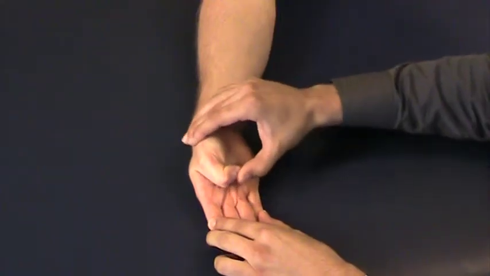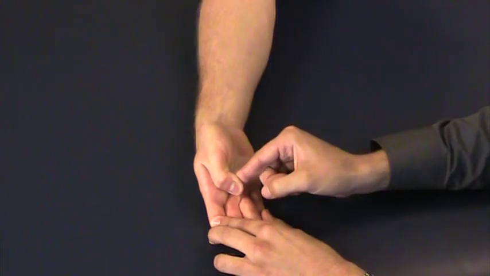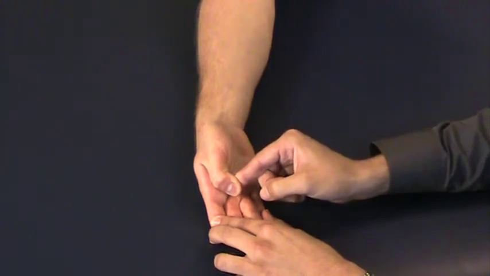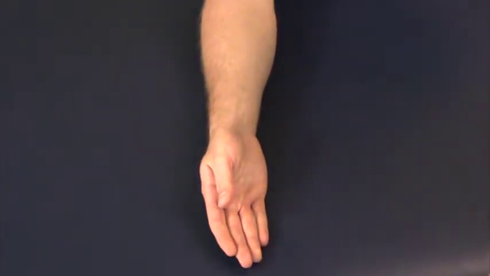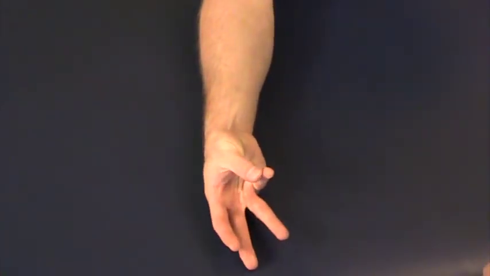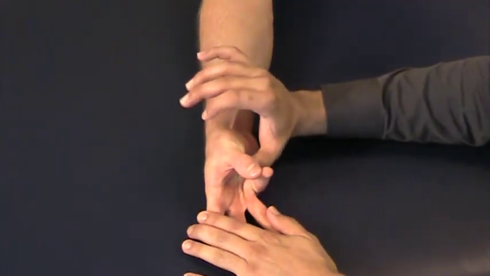So we'll position him here with an overpressure. Good. Ask him to hold that position and don't let me pull your thumb out. Again, the distal phalanx, we're providing pressure. All right. Now go ahead and bring your thumb and your pinky together, testing opposition. All right. Very good. Now you can hold that position and I'll manual muscle test.